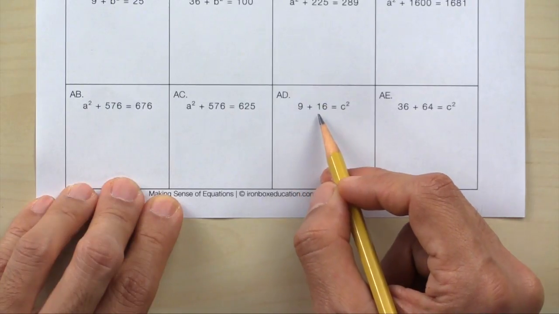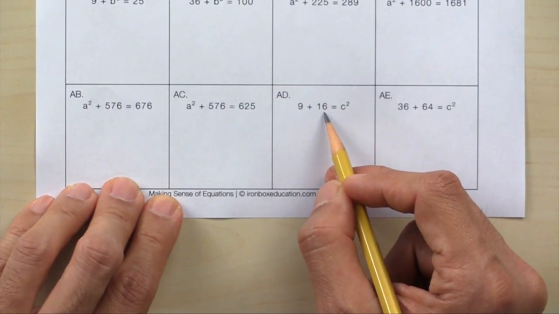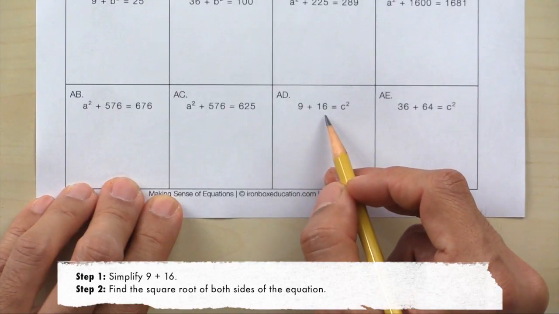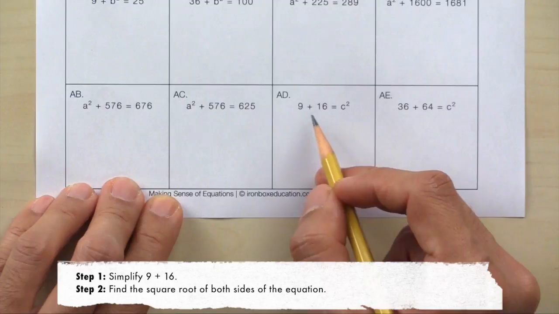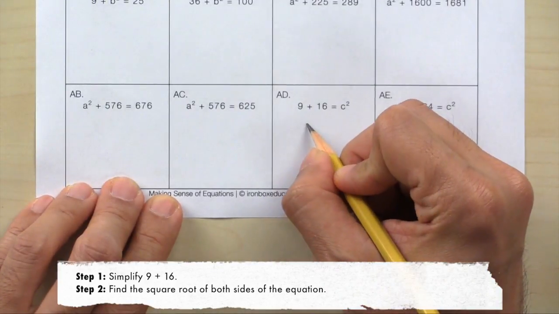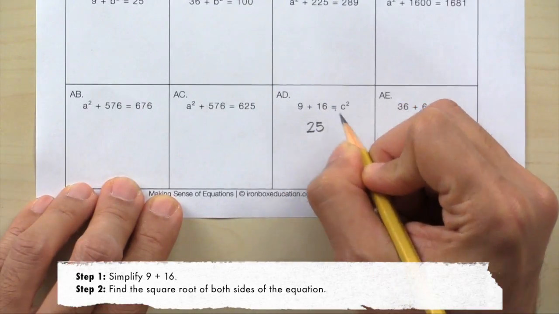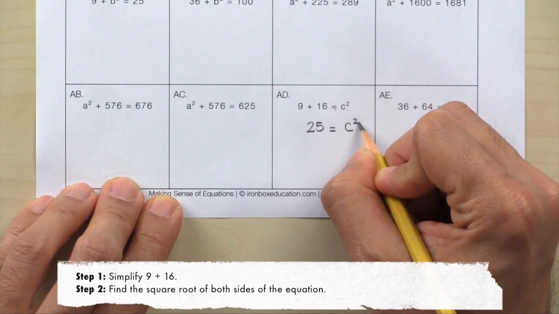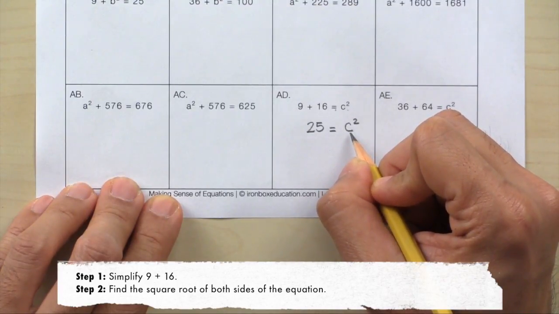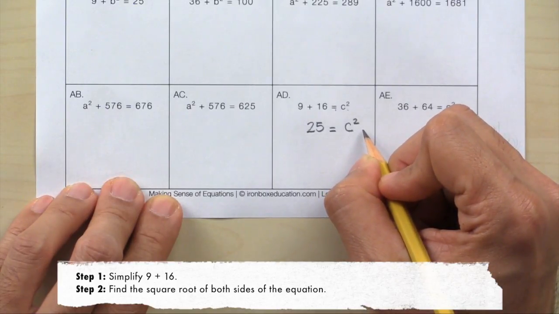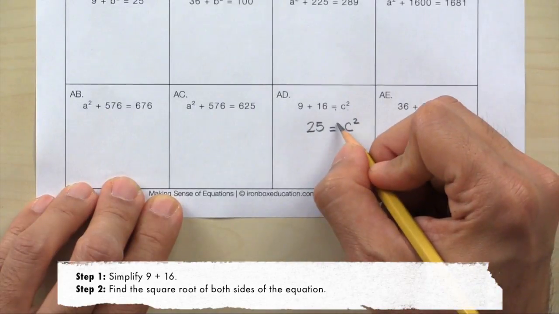Here's box AD. Here's 9 plus 16 equals c squared. And notice that 9 plus 16 can be simplified, so let's make that our first step. 9 plus 16 equals 25, so write it down. Here's the equal sign, and here's c squared. We need to solve for c. It's not by itself yet since we have c squared, so take the square root of c squared.